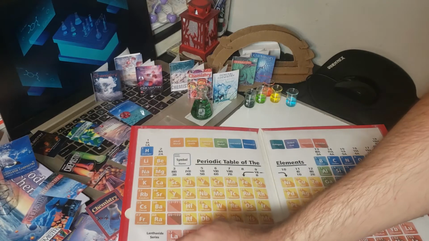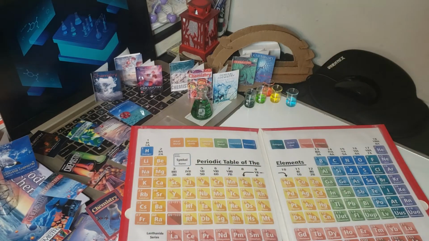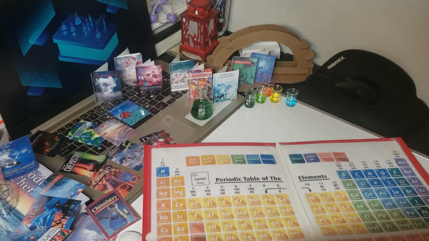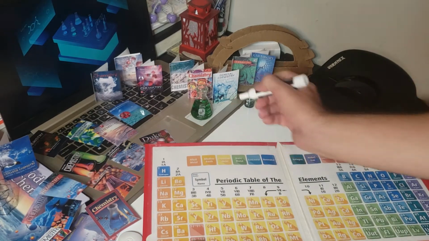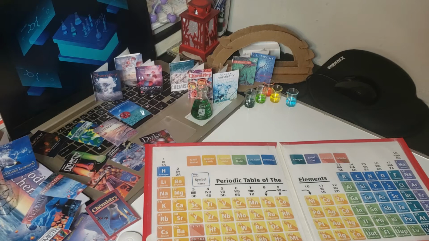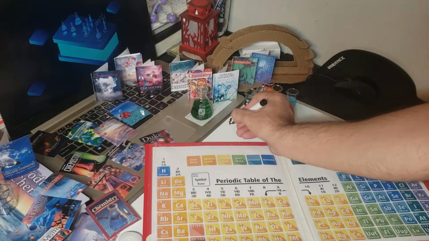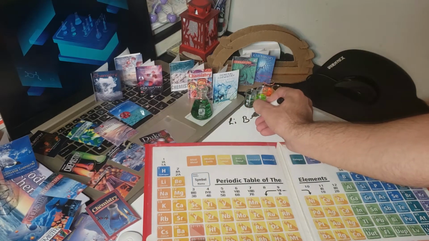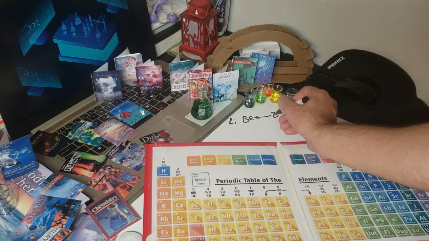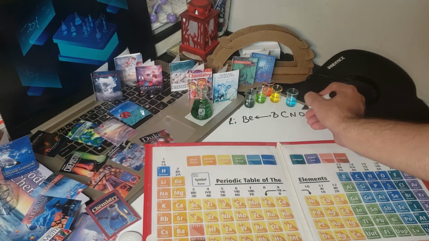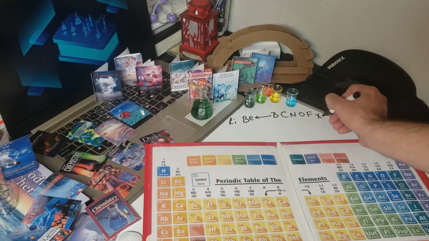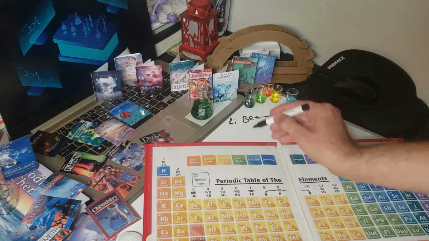If I go here on the top, starting with lithium, let me use a small marker, then beryllium, then the gap, then boron, carbon, nitrogen, oxygen, fluorine, and neon. Group 1 has one single reacting electron.